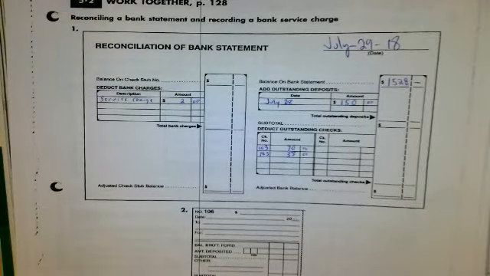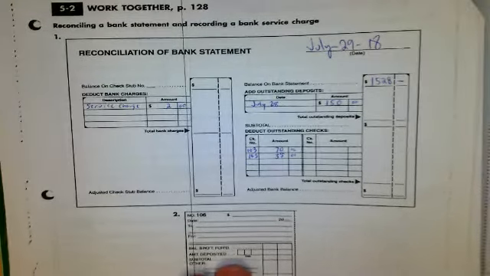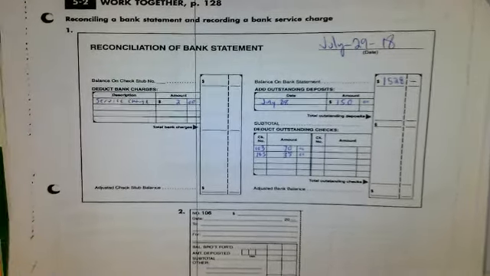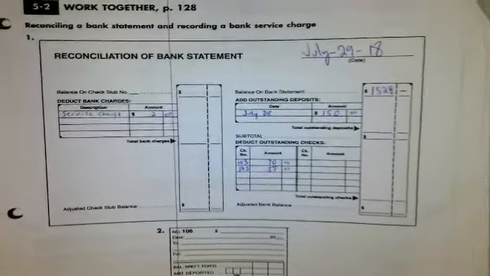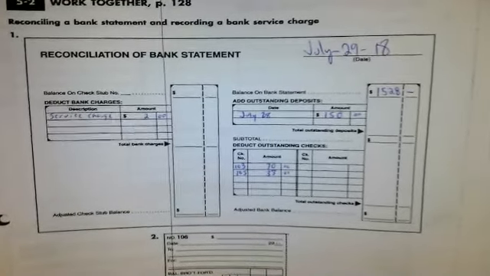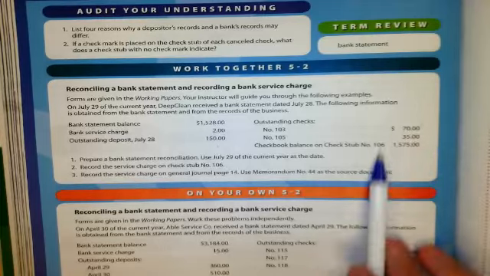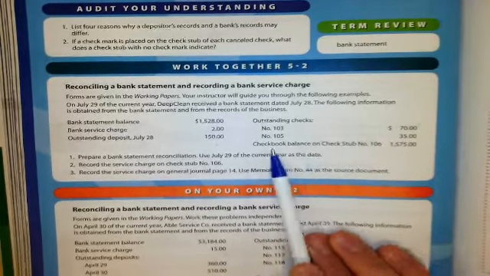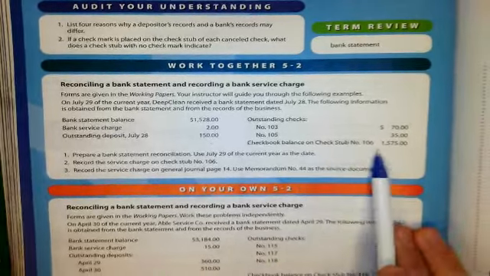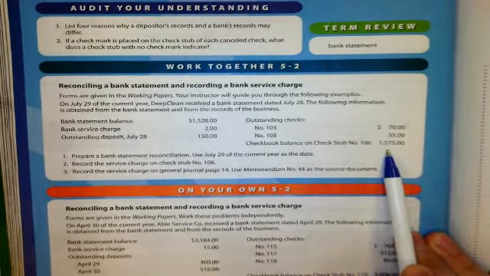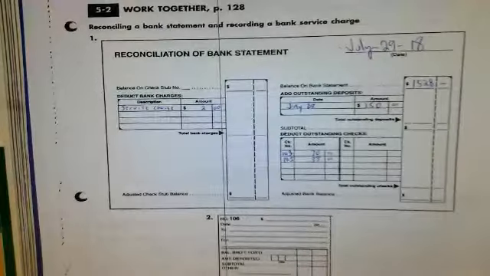We got the bank service charge. We got the outstanding deposit. We got our checks that have not cleared yet. The next piece of information says checkbook balance on check stub 106 is $15.75.